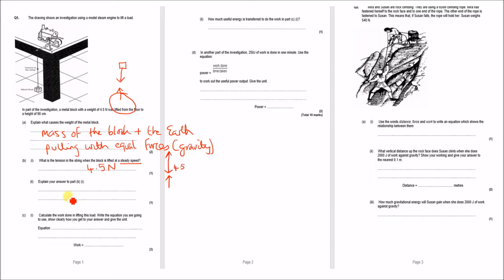So it must be equal to 4.5 newtons. So the reason for that is because there is a steady speed, which is a constant speed, and if we have a constant speed, there is no acceleration, and the reason is because the forces are equal.